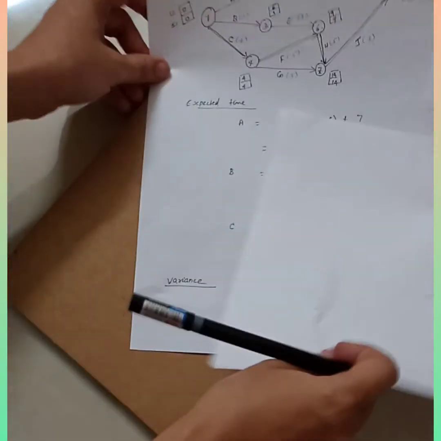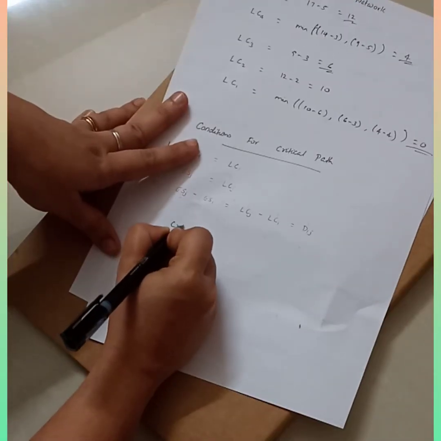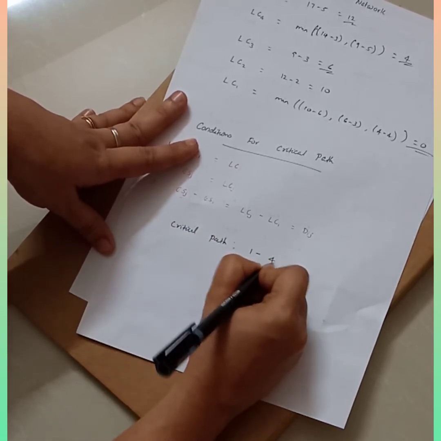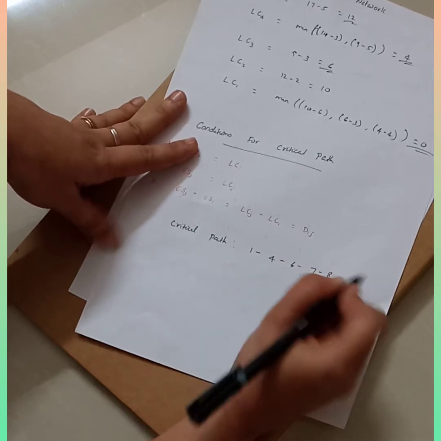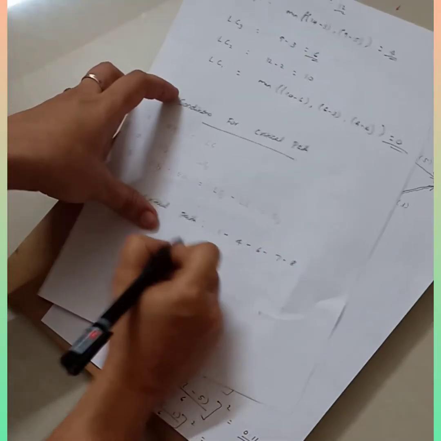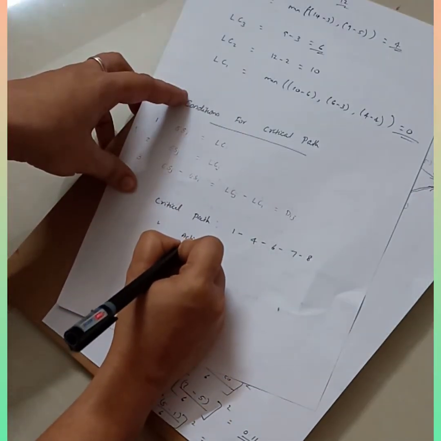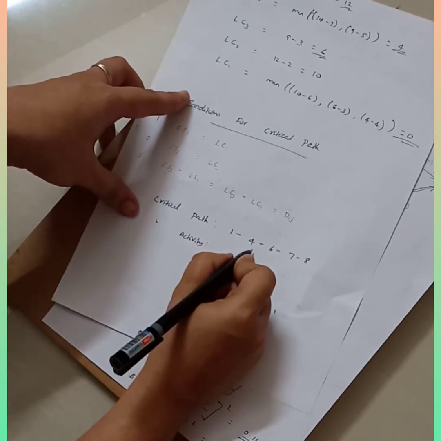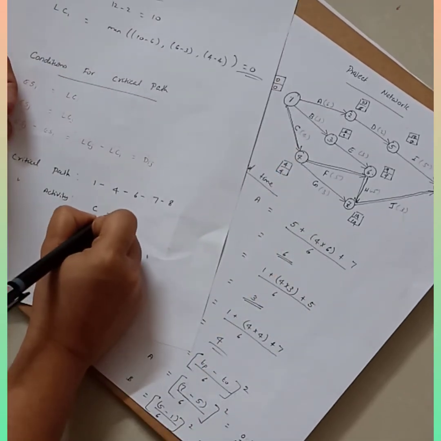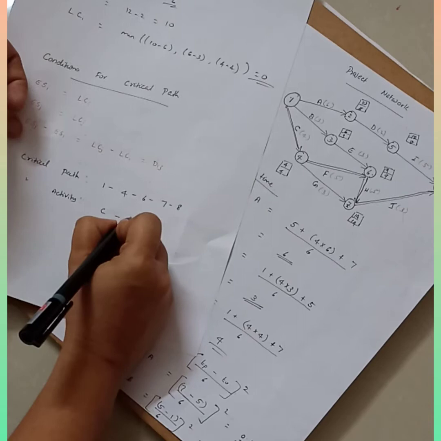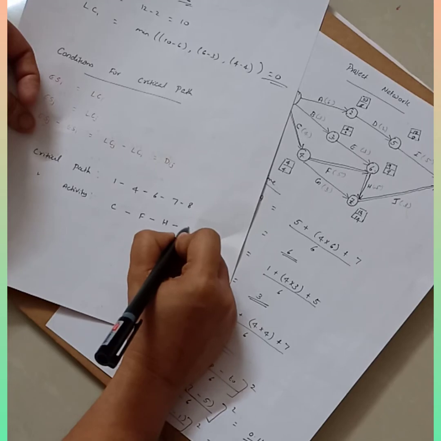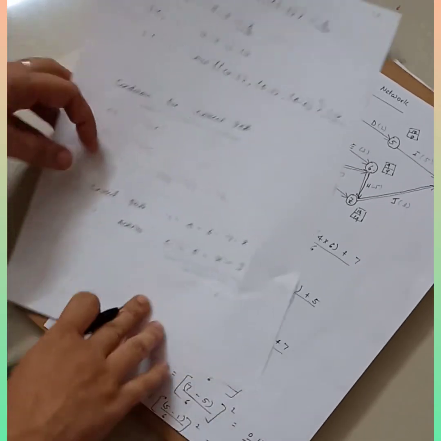So you can write down the critical path: 1 to 4, 4 to 6, 6 to 7, and 7 to 8. Now what are the critical activities? 1 to 4 is C, correct? Then 4 to 6 is F. Then 6 to 7 is H. And 7 to 8 is J. So these are our critical activities.